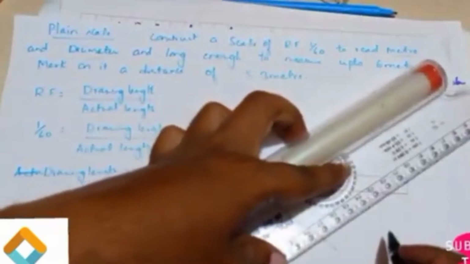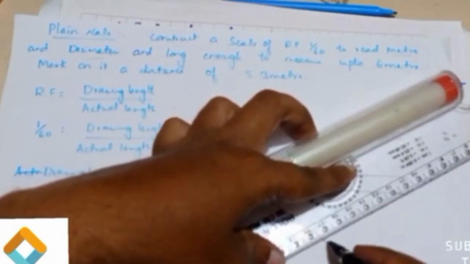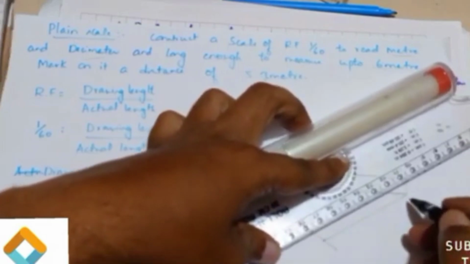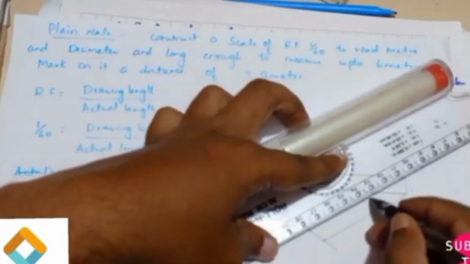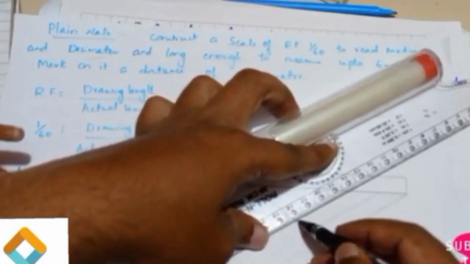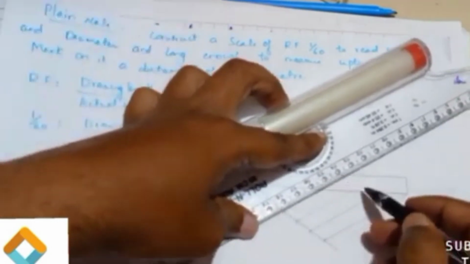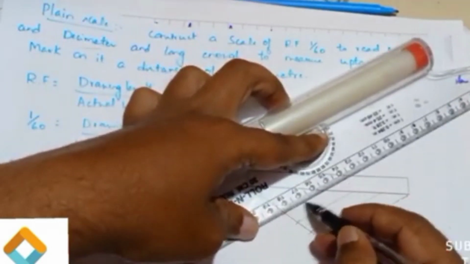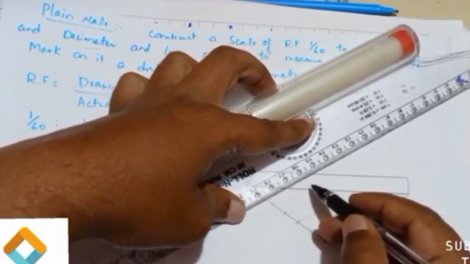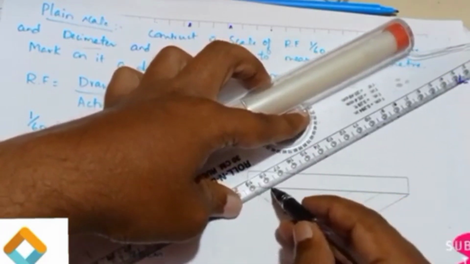Now join with the corner point and draw a line. We use the roller scale to draw the parallel lines here.